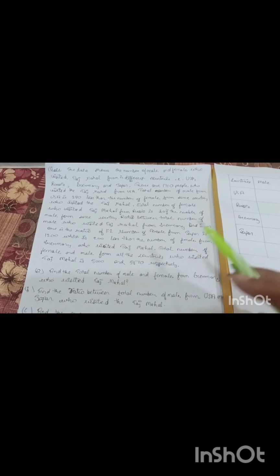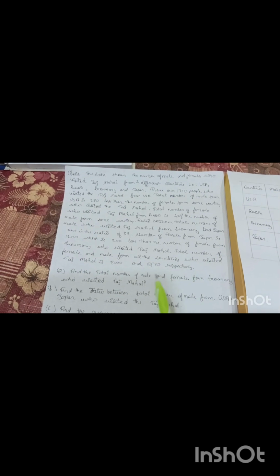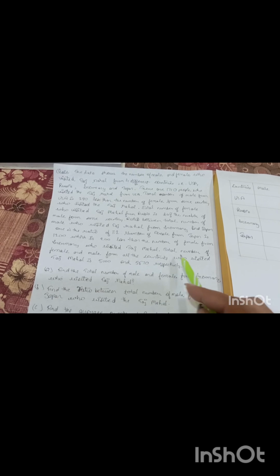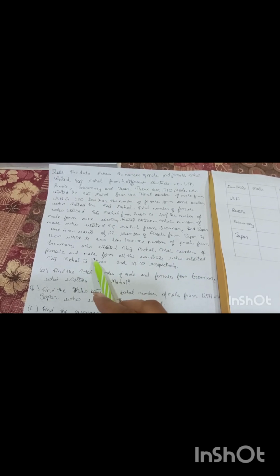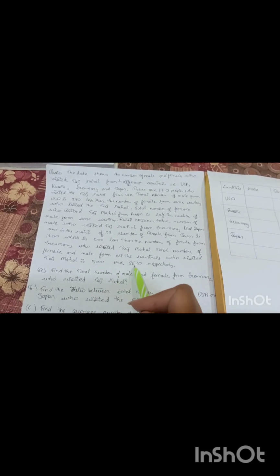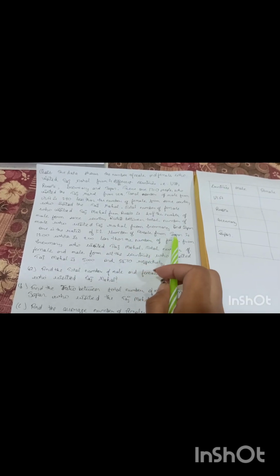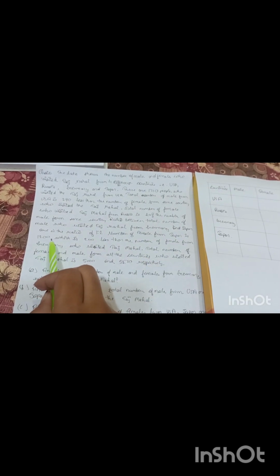But before starting, I would like to inform you all that in this type of questions, you should first fill in the direct values given in the question, such as over here you have been given the total number of females and males directly, so you can write it directly. And in this also, females from Japan is given directly, so you can fill it like this. It's a suggestion, you can follow it. It will be very helpful to you all.